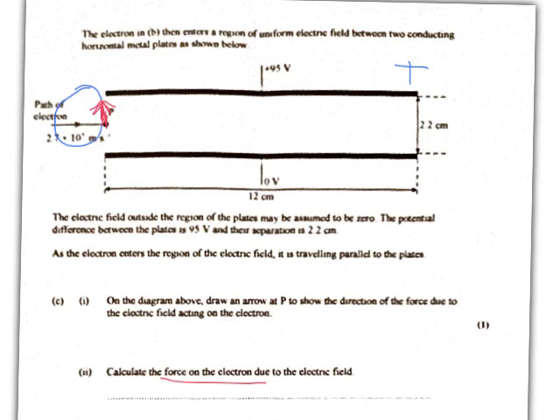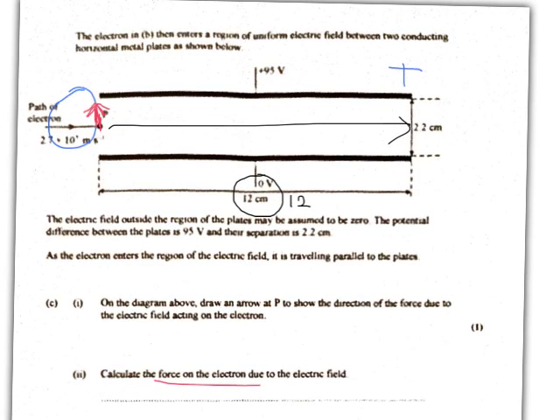The next question, what is the time of flight to cross the plates? Now here we have a distance of 12 centimetres. The velocity of the electron is 2.7 times 10 to the 7, and so therefore you can work out the time by just calculating an average speed.